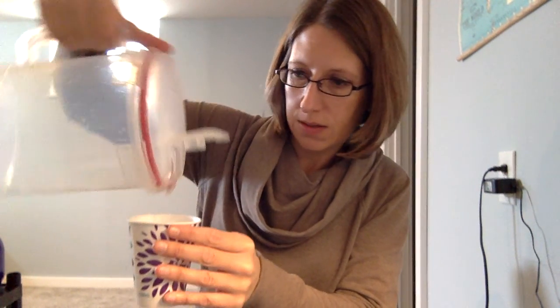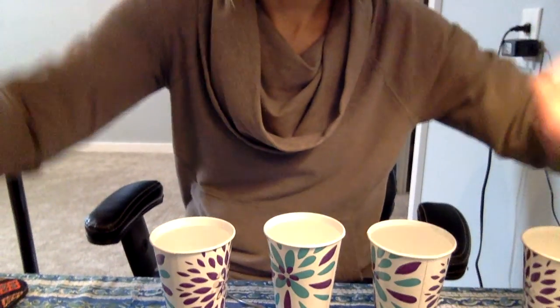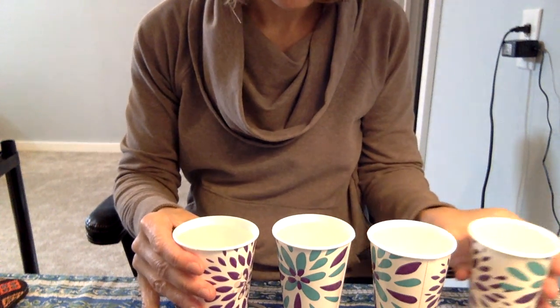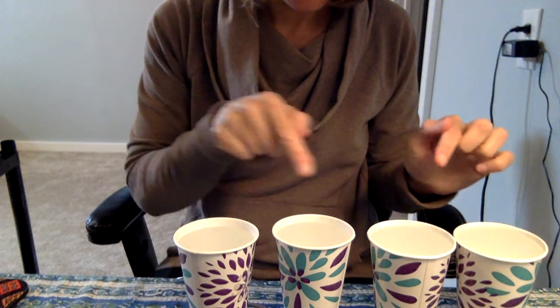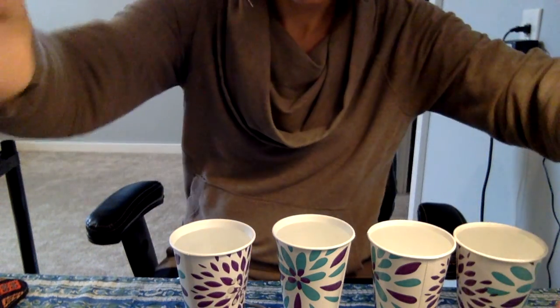Ooh, look at that. It is almost exactly 4 cups to fill up a liter. So I have our 4 cups here. There's our 4 cups, and they're almost filled to the very top. So 4 of these little paper cups make a liter.